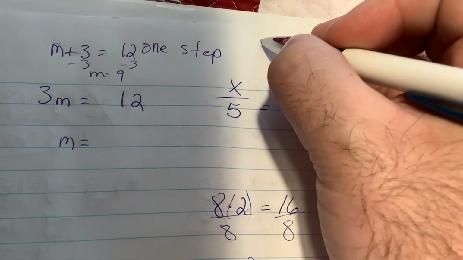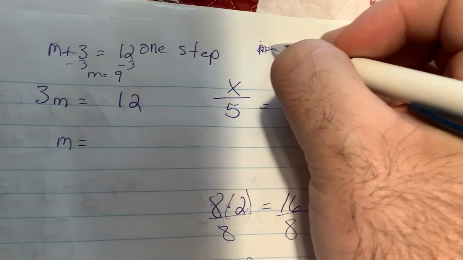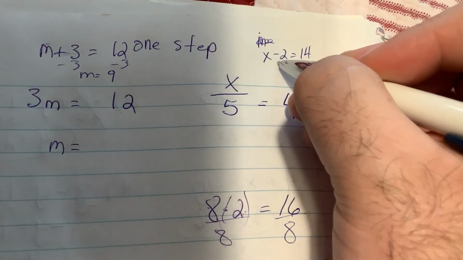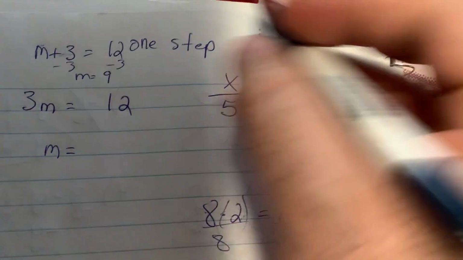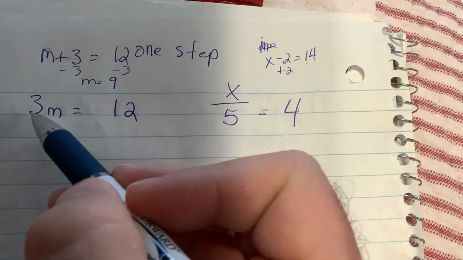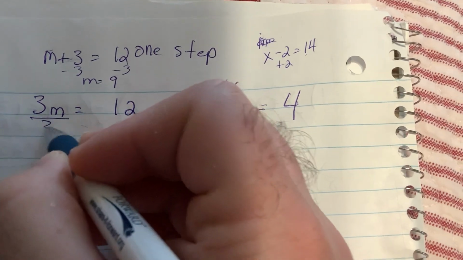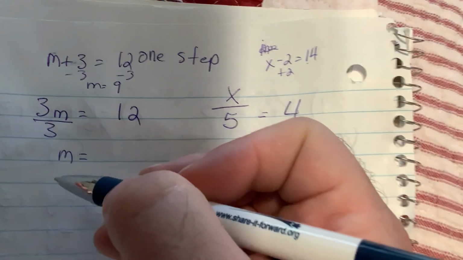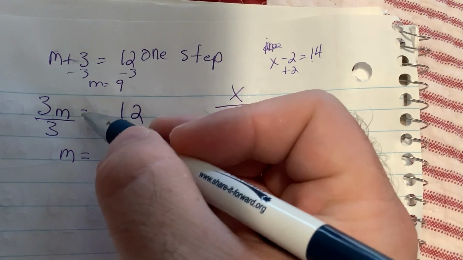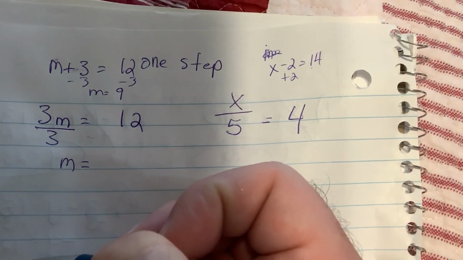On these, if I have, well, let's use a different letter. X minus 2 is 14. Instead of subtracting 2, we added 2. So instead of adding 3, we subtract 3. Instead of subtract 2, we added 2. This one, instead of multiplying by 3, the opposite of multiplying is to divide. And I'm going to do it like a fraction because, for one, it'd be hard to write the little division sign by 3. This is the most efficient, quick way in one step that we can do this.